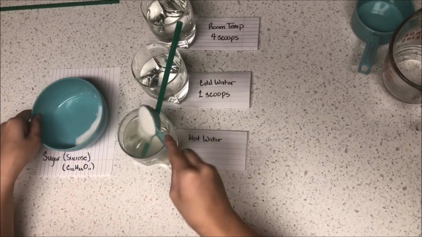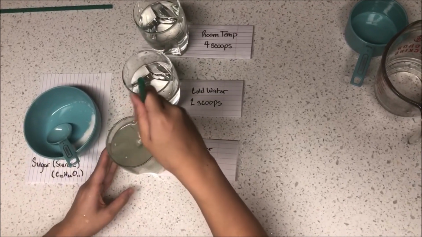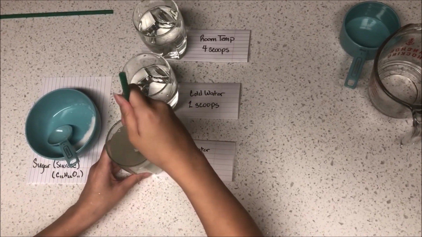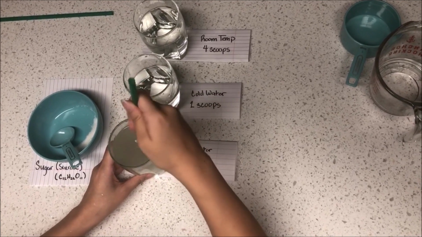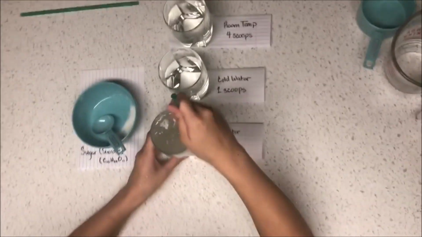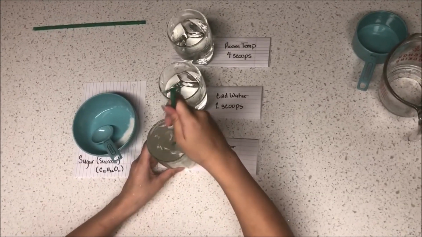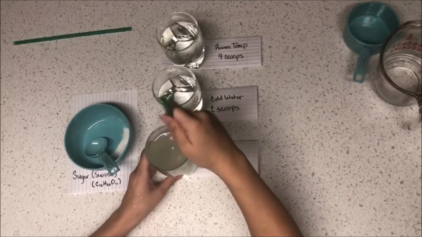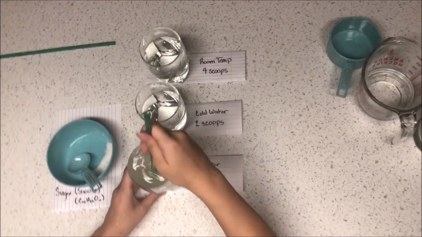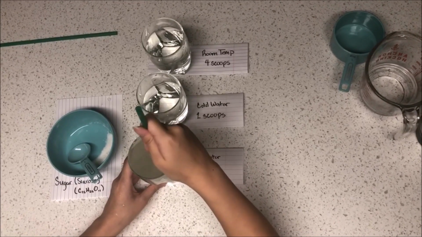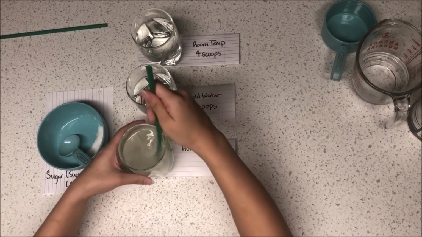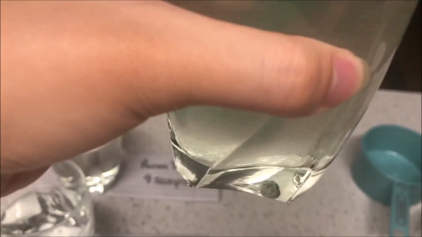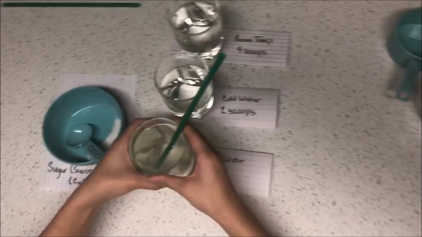Let's see. 8. All right, I don't think it can hold anymore. See, there's a lot of little particles that no matter how much you stir aren't dissolving. So that's 8 scoops.